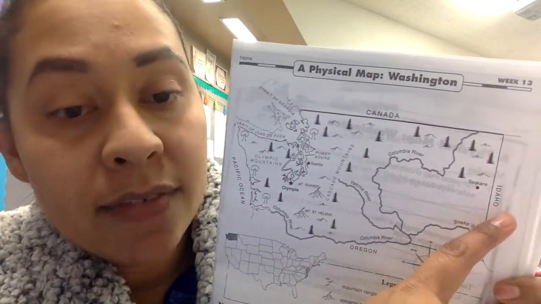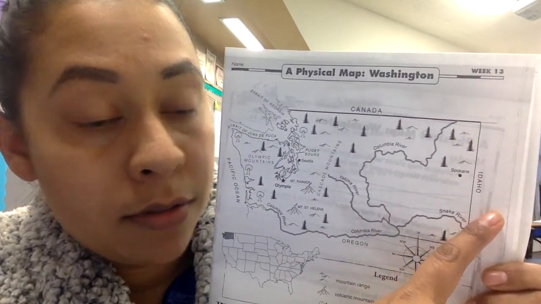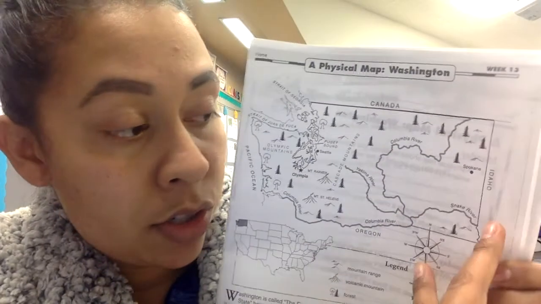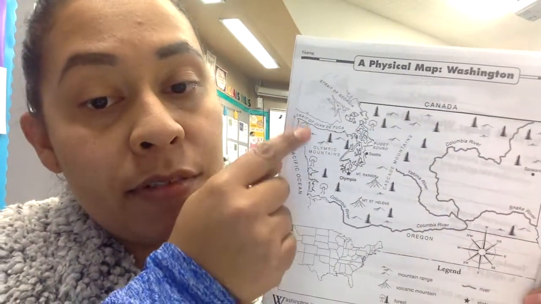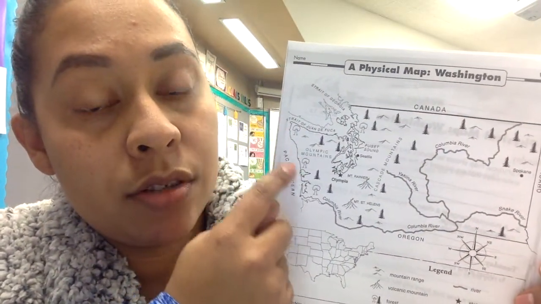So then over here we have Idaho, which is still in the US. Oregon, these are just two other states. And then over here we have the Pacific Ocean. So this is where the bay is, okay?